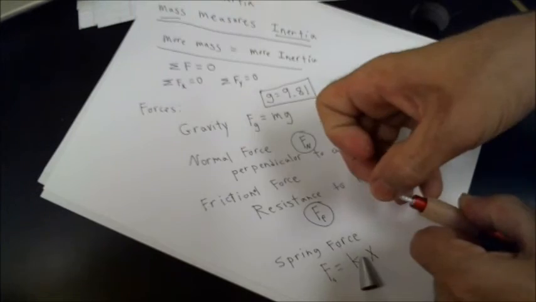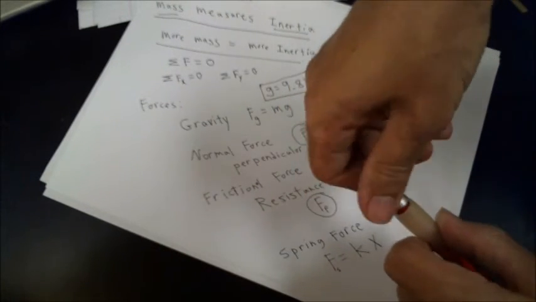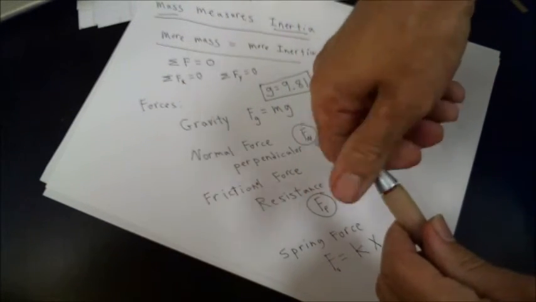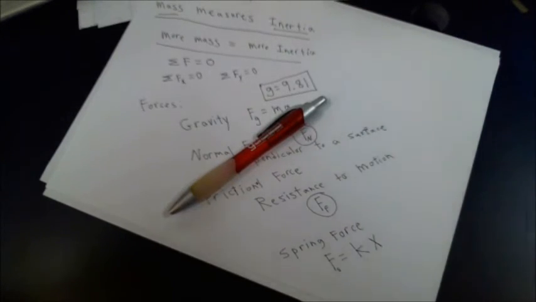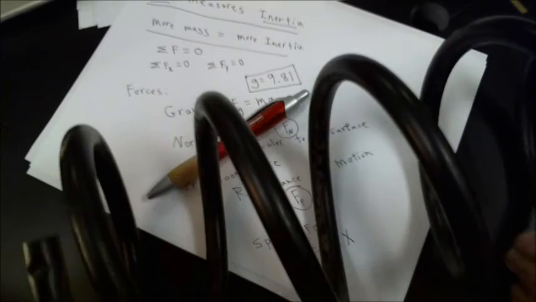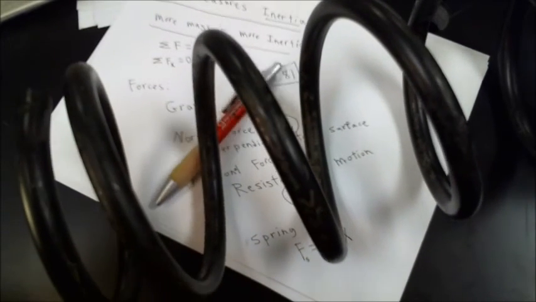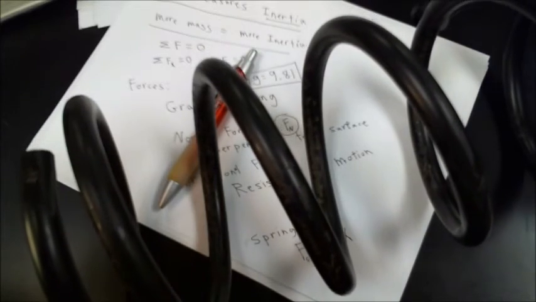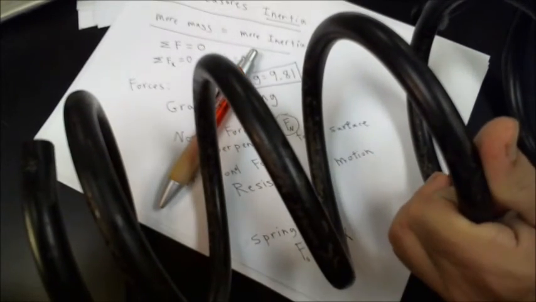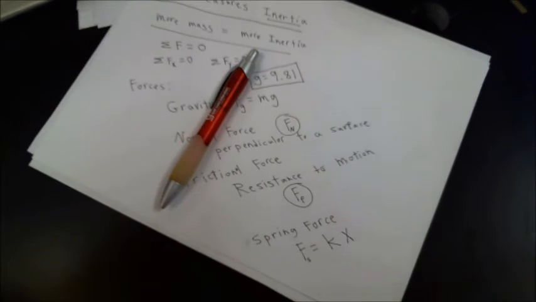Now that spring doesn't push with a whole lot of force, so therefore that spring probably doesn't have a very big K value. But if I had a much larger spring, then I would have a much larger K value, such as this one, which came out of an automobile. The K value on this spring would obviously be much, much larger than the K value on that other little spring.